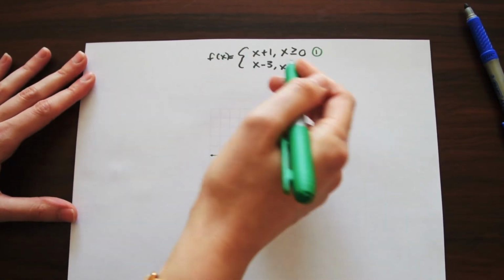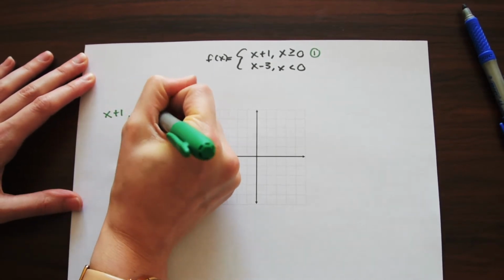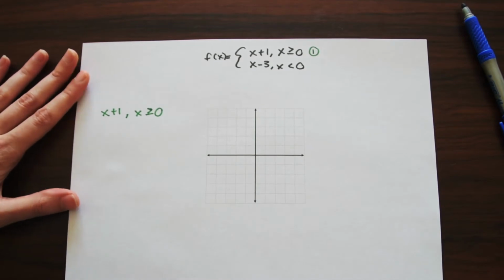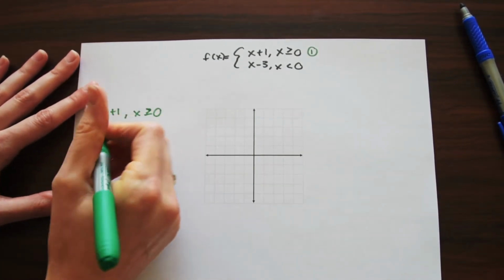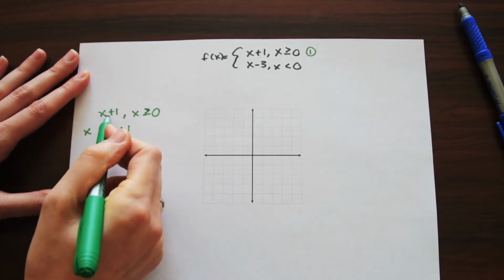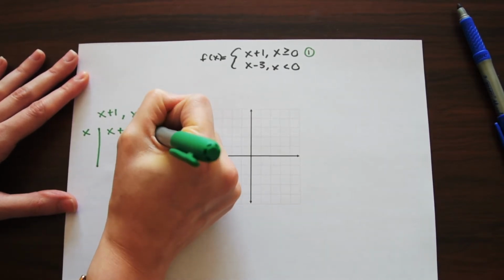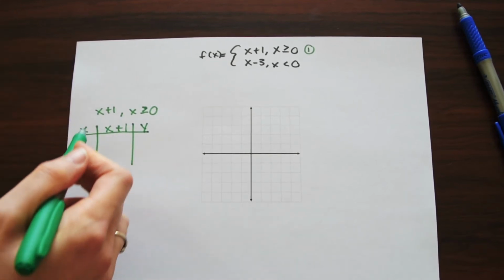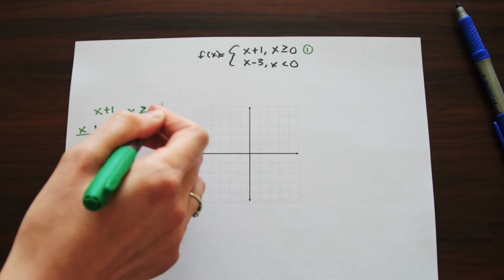So let's bring over the information over here. So we have x plus 1, where x is greater than or equal to 0. There's a bunch of different ways to do this, but I always like to do this by making a chart to make things easier. So we have x, and then the part of the function we're looking at, x plus 1, and then we're going to get y values by doing this. This next part is we're going to fill in the x values based on this. This is going to be like our little key.